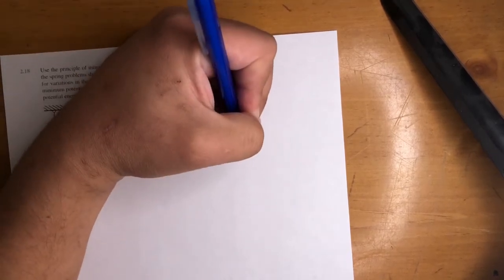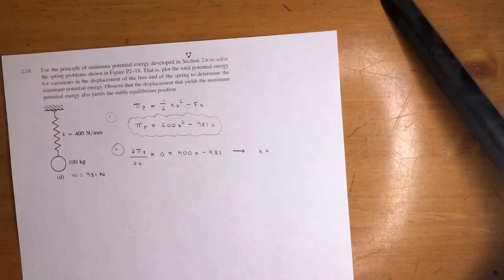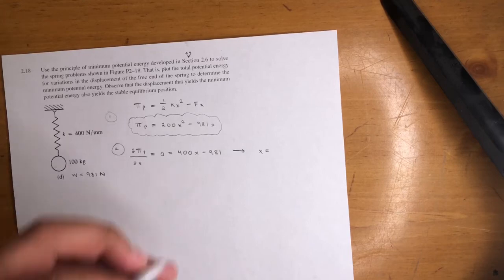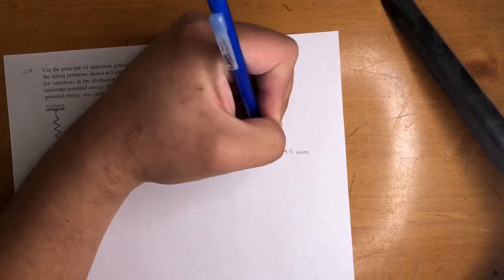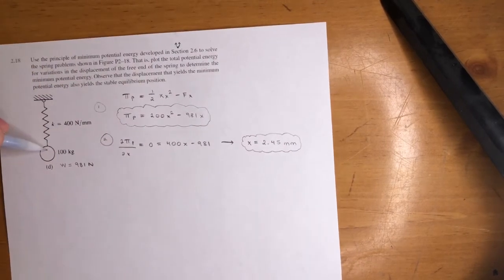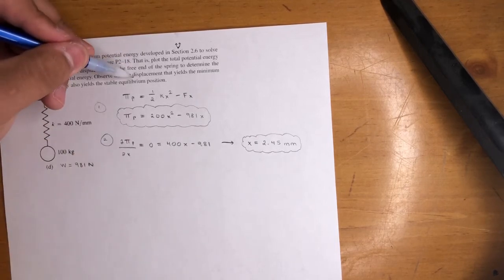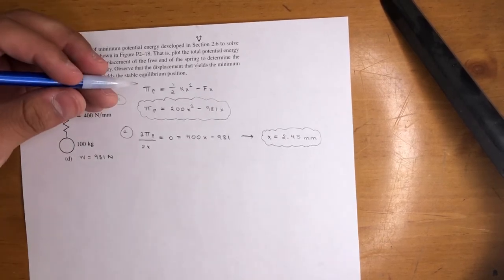So for your x value, x is equal to, let's see. Sorry, give me a second. 2.45 millimeters. So that means, again, I'll explain it one more time, that when you apply this force, this weight here on this spring, it's going to displace 2.45 millimeters. And we have to prove that that displacement will yield the minimum potential energy. And we saw in the other problem we did, right?